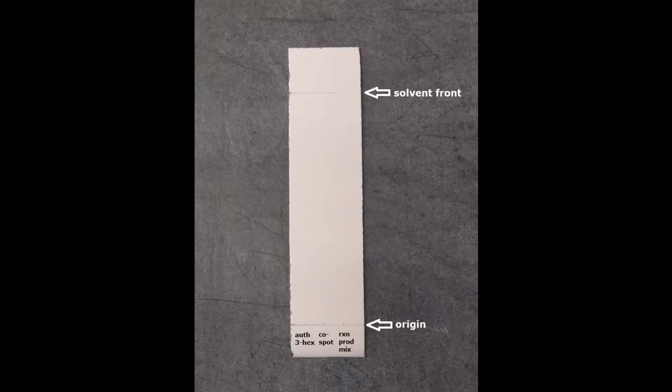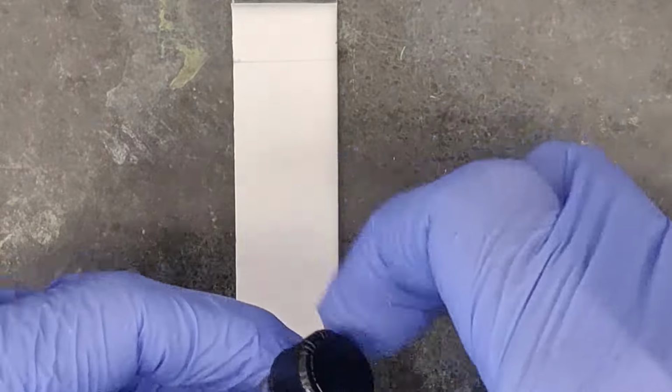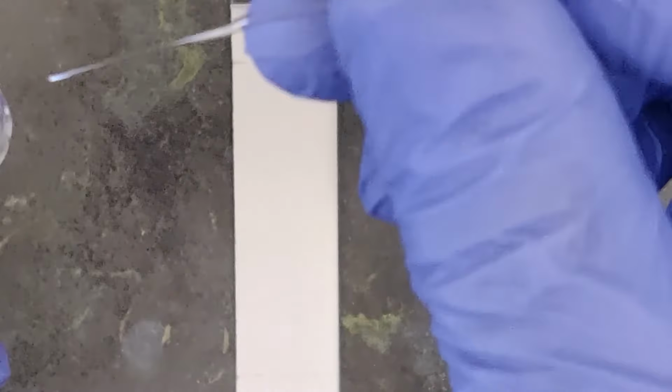For this demonstration, at the 3 marks placed along the origin will be spotted the product mixture from the hydration of 1-hexene at the far right, an authentic sample of 3-hexanol purchased from a chemical supply company, spotted at the far left, and in the middle will be co-spotted both the product mixture from the hydration of 1-hexene and the authentic sample of 3-hexanol directly on top of each other at the same location at the origin. Standard solutions of authentic 1-hexanol, 2-hexanol, and 3-hexanol dissolved in volatile solvents like dichloromethane will be available for use.